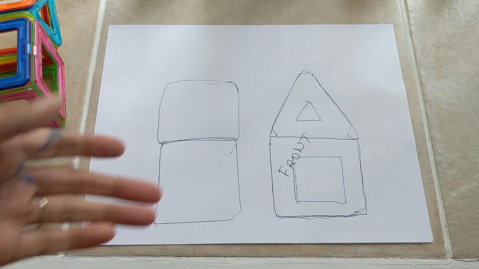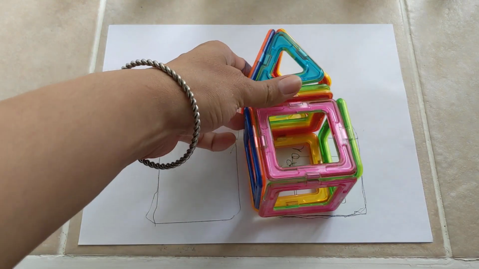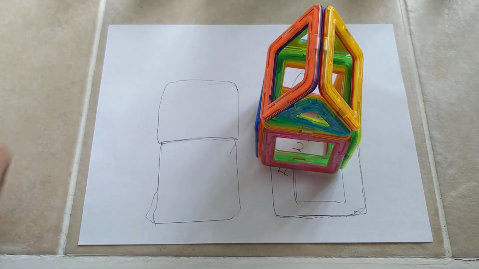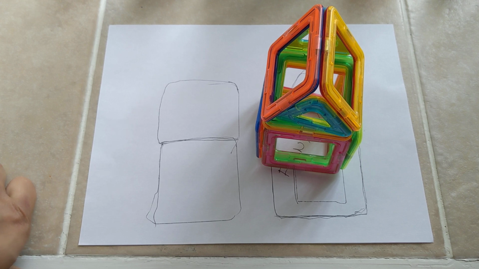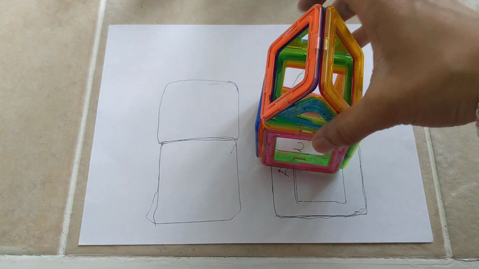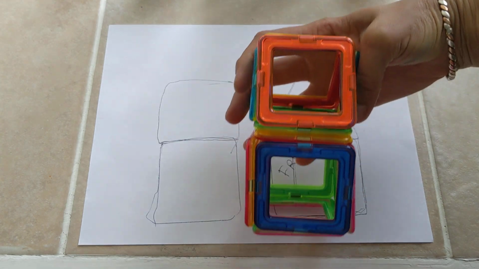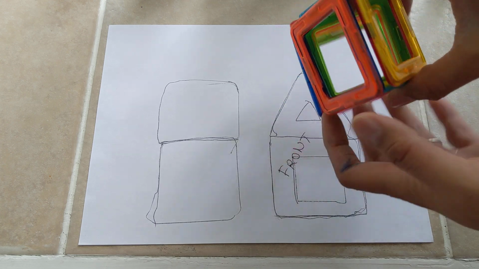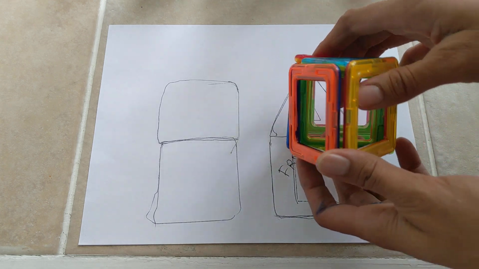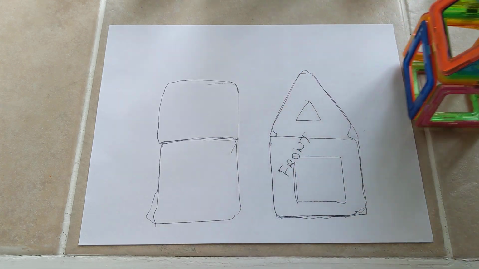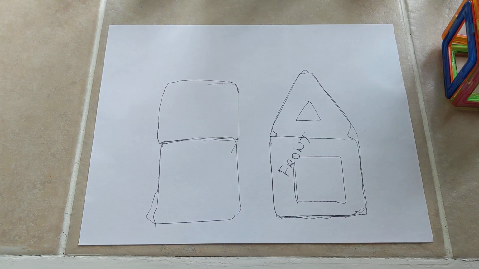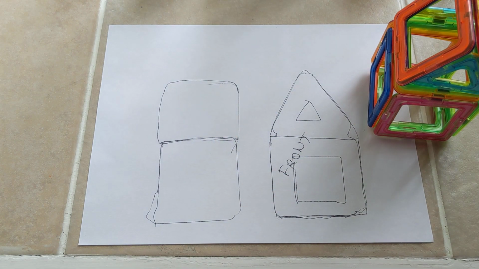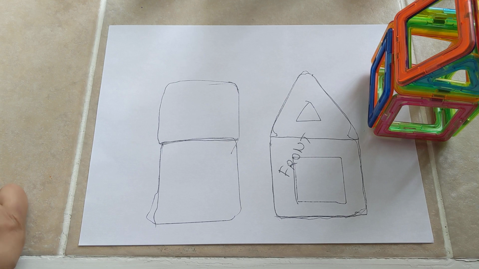So 2 squares. What you're thinking is, from each perspective, I only see certain pieces of the building. So from this side, I only see 2 squares. From this side, I see a square and a triangle. And if I was going to look from the top, I see 2 squares. So you're going to see something similar. That's what we're talking about when we're talking about views.